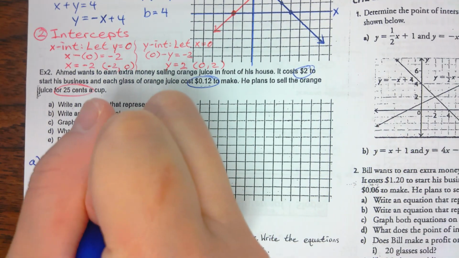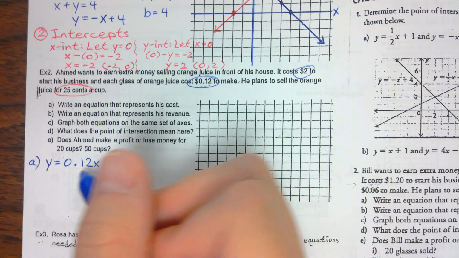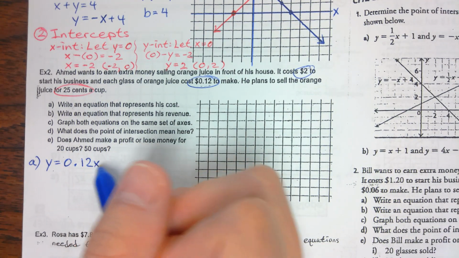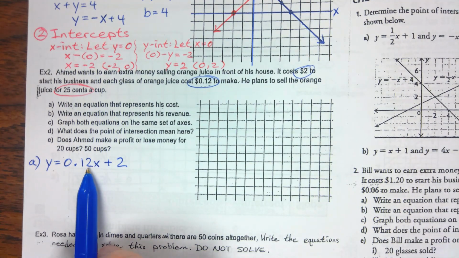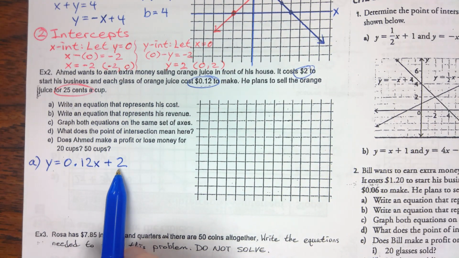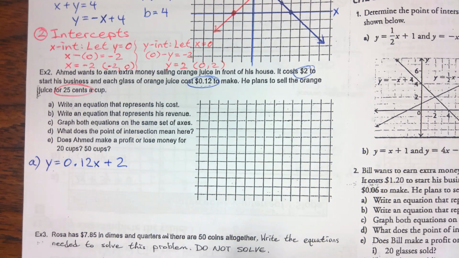Excellent, right? So I'm just going to rewrite it so that it's in y equals mx plus b form. So y equals 0.12x plus 2. 12 cents to make each cup, and then don't forget the $2 for the material, for the oranges, or for the sign, something. Okay, so this is his cost.